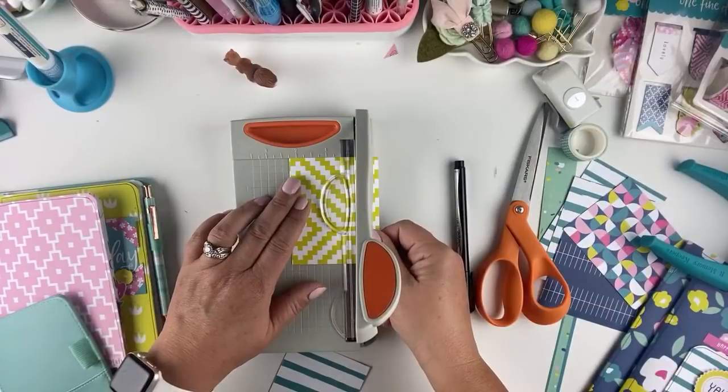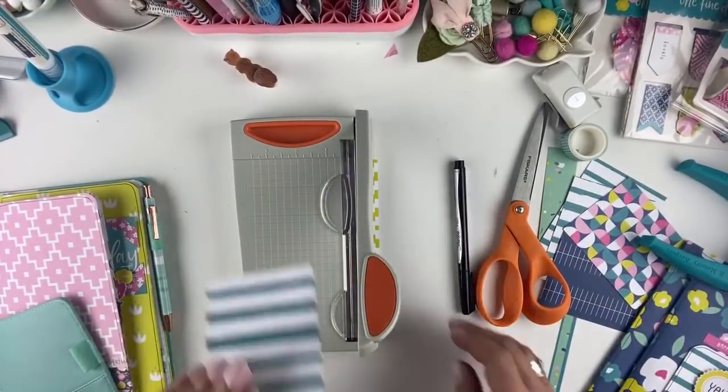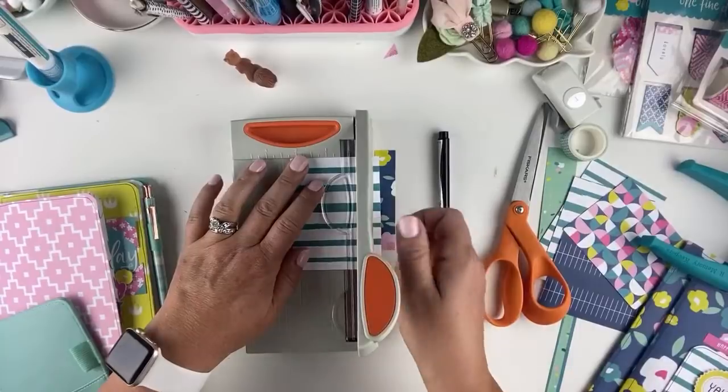All right, so our tags, we're trimming to 2 1/4 and 2 1/4.